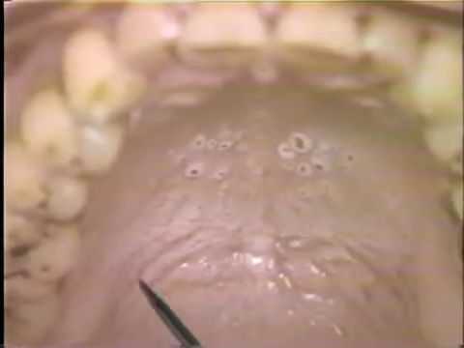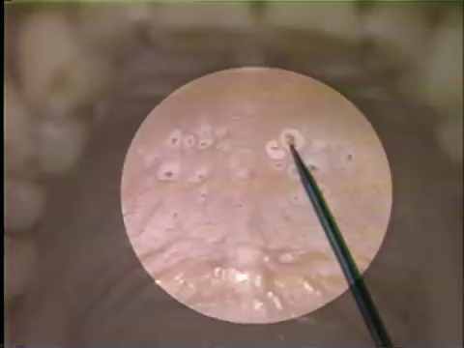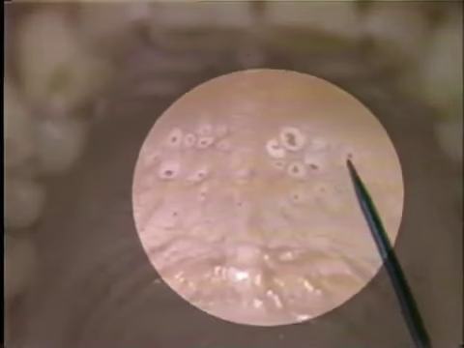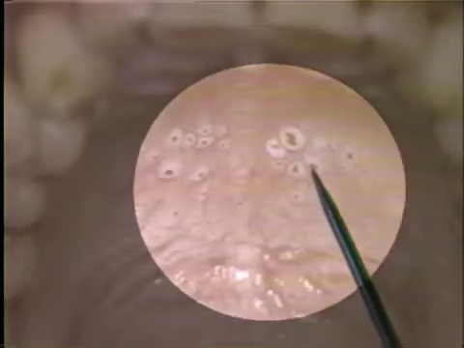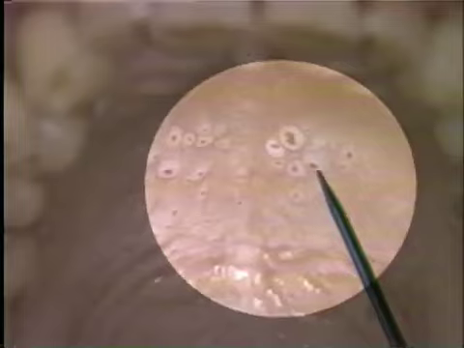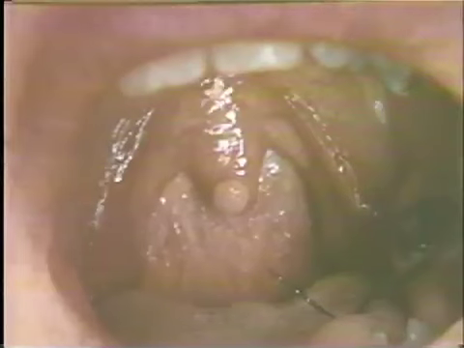Specific changes in the accessory salivary gland ducts take place, as are demonstrated here. Several of these are elevated above the surface. The duct itself is red in the central portion, surrounded by a periphery of elevated keratotic tissue.